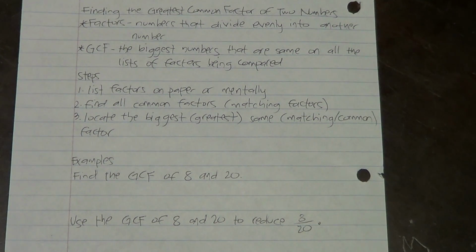So step 1, list the factors on paper, or you can do it mentally. We would prefer you to be able to do it mentally, but if you need to do it on paper, that's fine as well. Step 2, find all the common factors, in other words, all the factors that are matching numbers. And then last step, locate the greatest common factor, whatever's the same or matching. We're looking for the biggest number that matches.